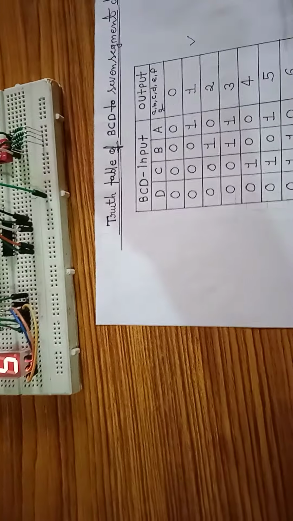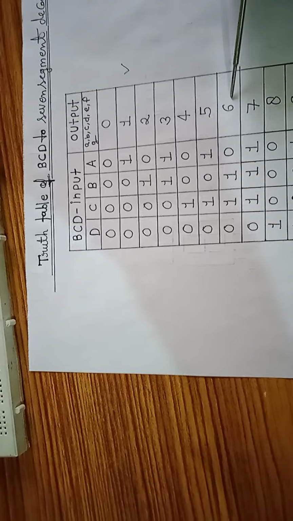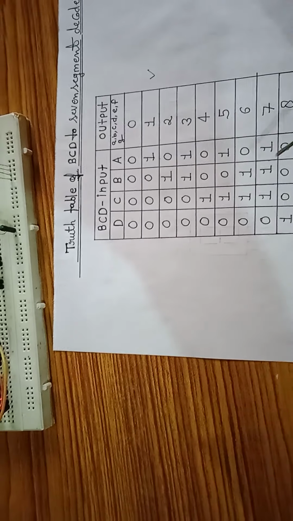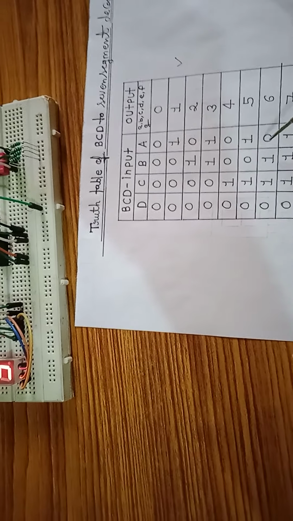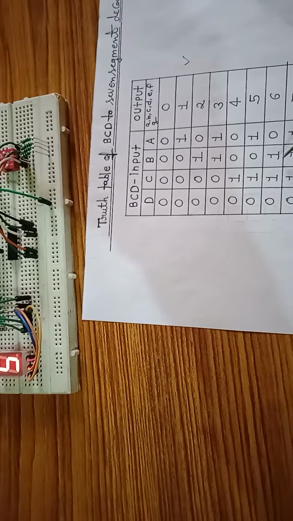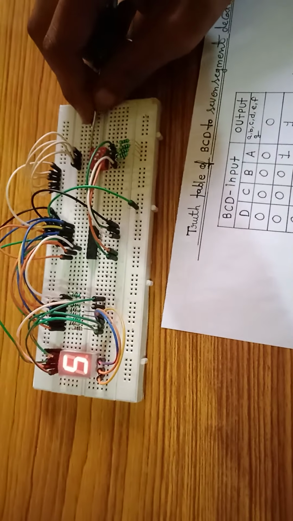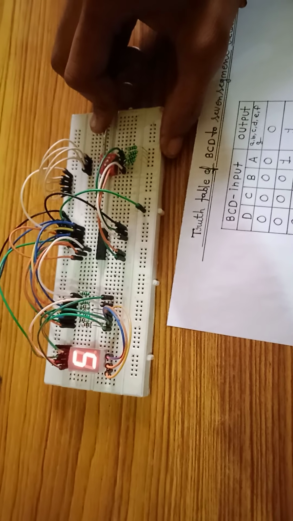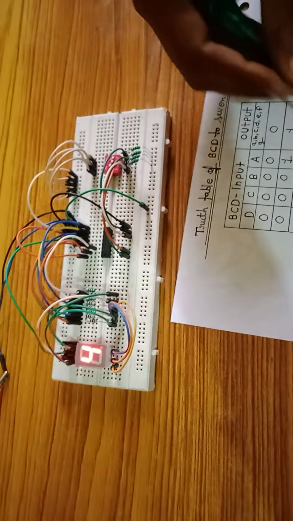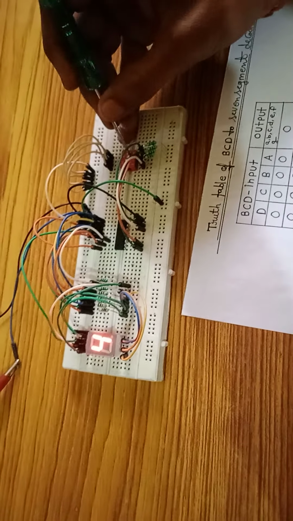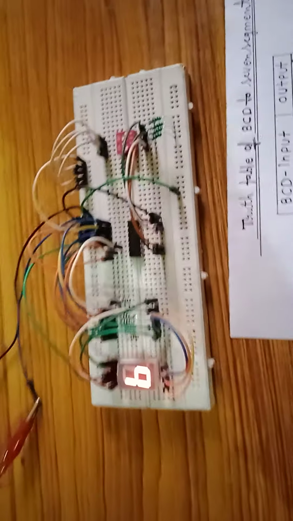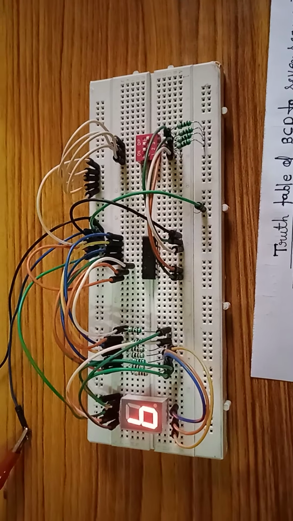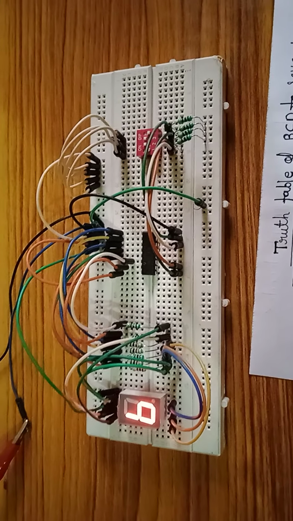Now the next digit is 6. If we want to display the digit 6, then we have to set the B and C inputs to logic 1 and the other A and D inputs to 0. So I again set the input A to 0 and B to logic 1, and the display is showing digit 6.